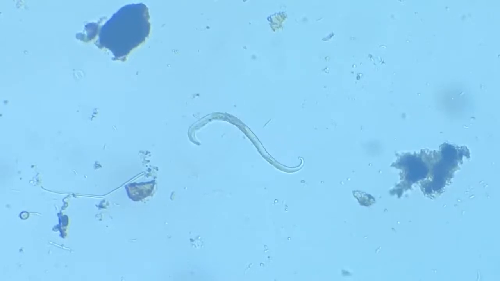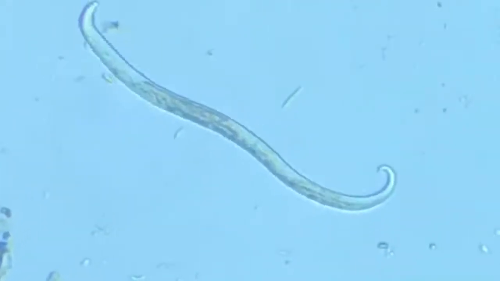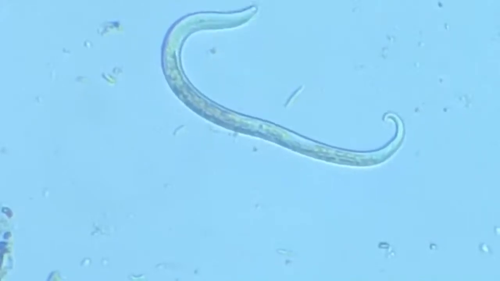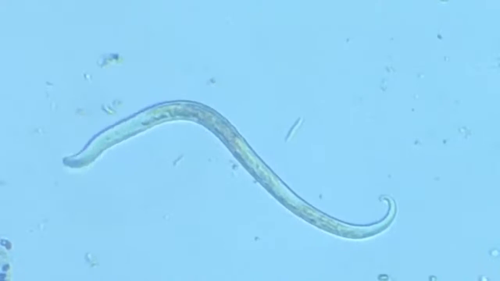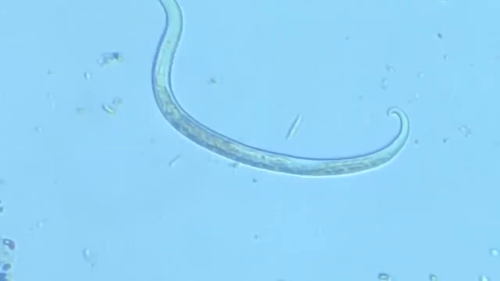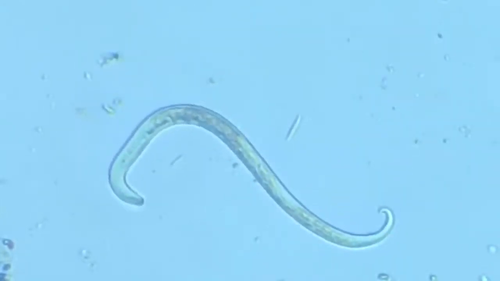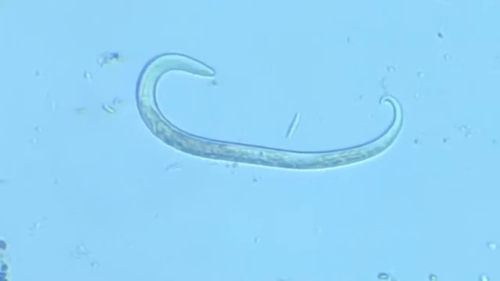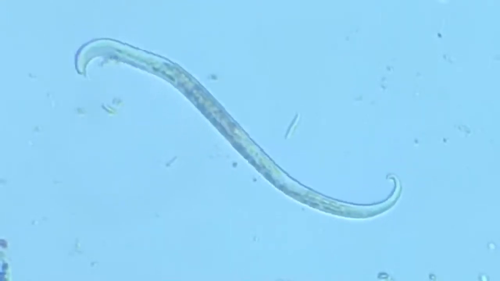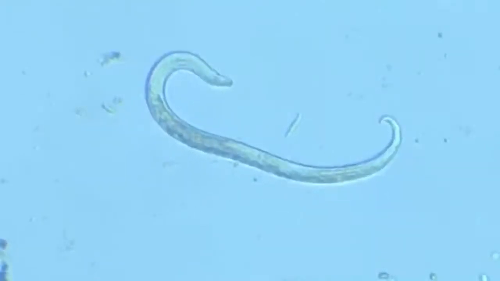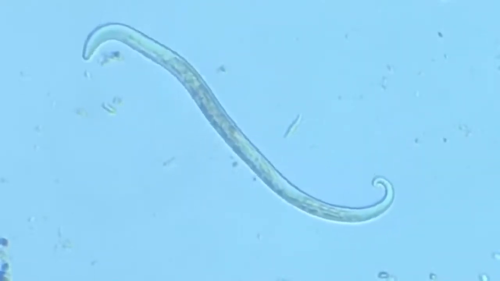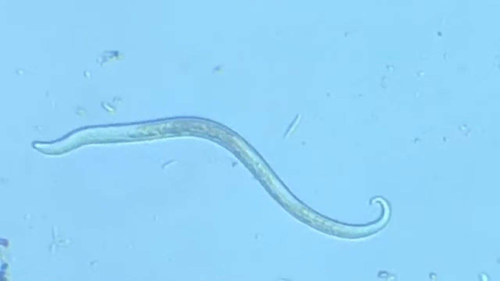That's a normal nematode. You see, there is a specific posterior and anterior portion. The anterior portion is more blunt, thick, and the posterior portion, which is to the right side of the screen, is hooked, and the hook seems to be curved in.